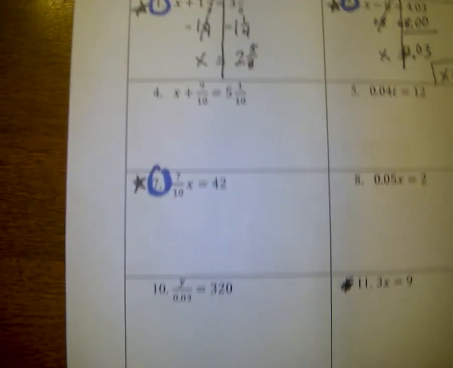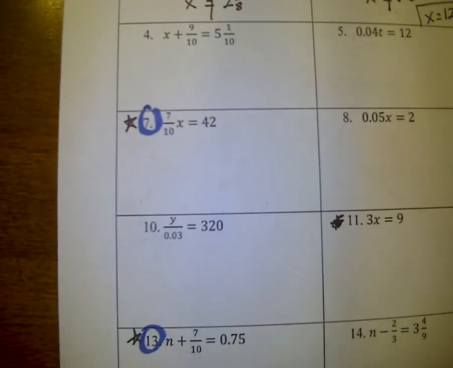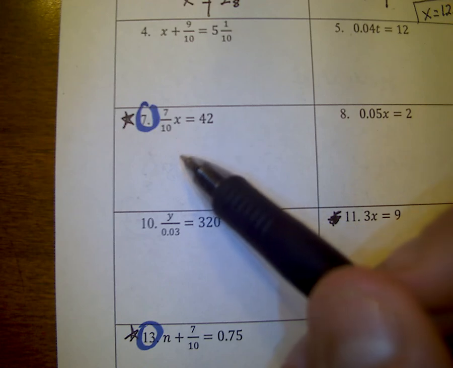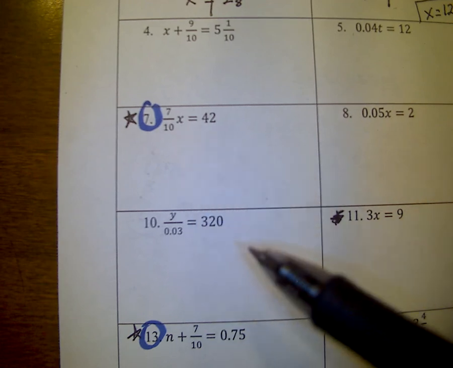Okay, we're going to go down to number 7. So number 7, we have 7/10 x equals 42. Now, on this problem here, we have 7/10 is being multiplied by x. So we actually have to divide by 7/10.